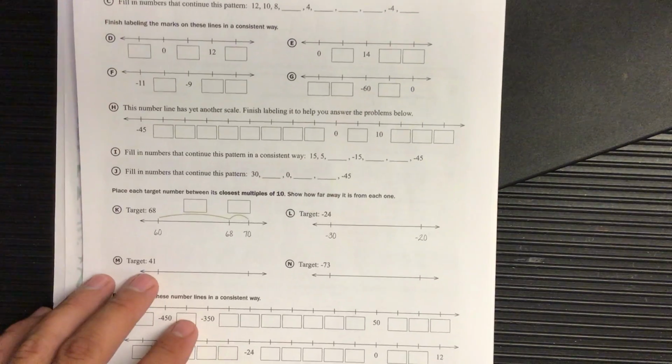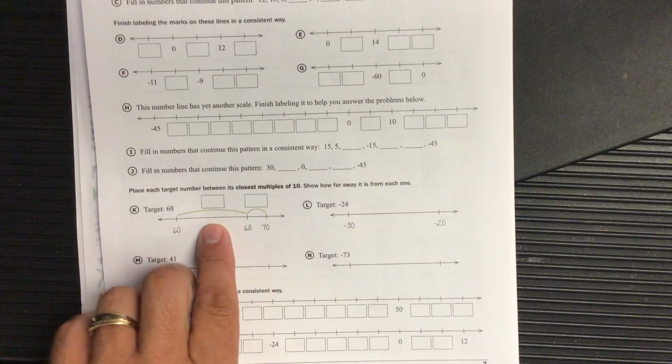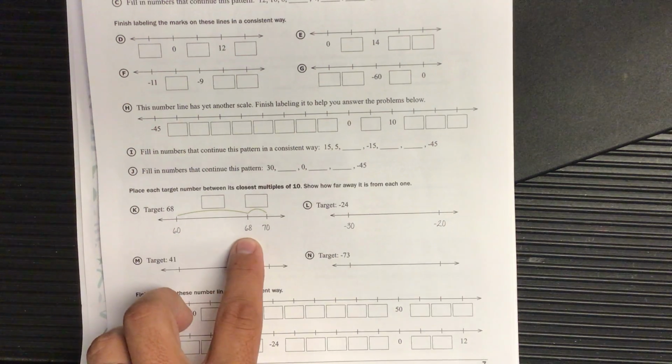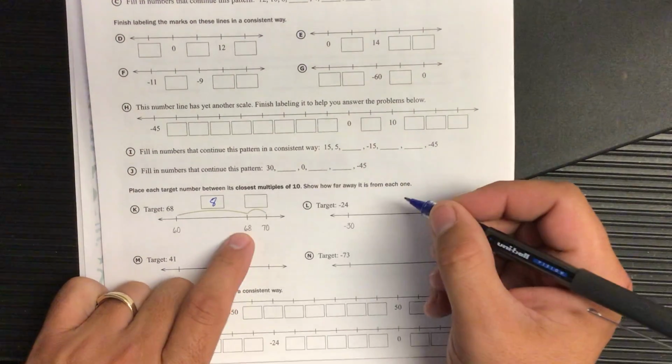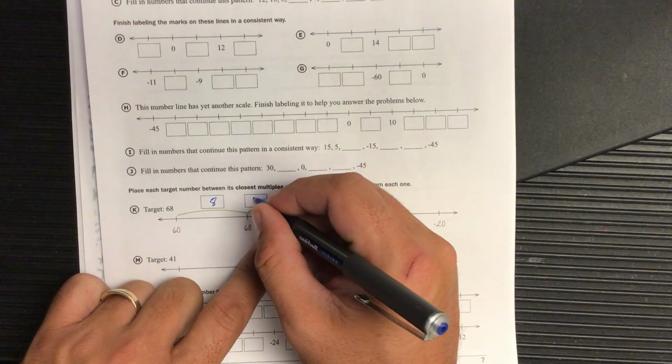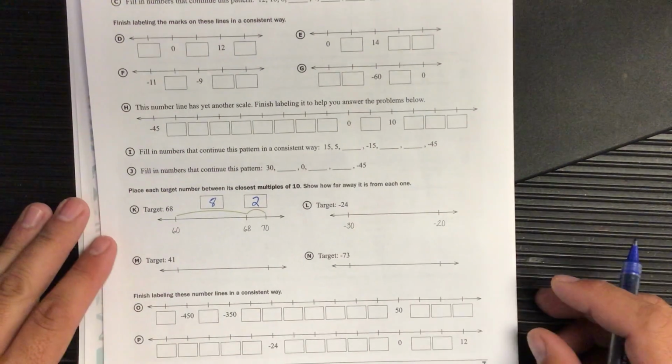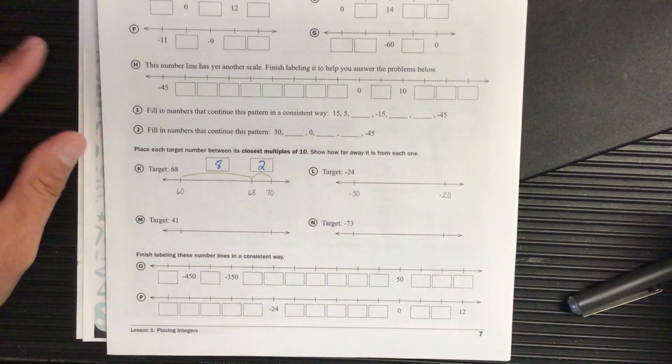All right, so this one you're just figuring out how far they are apart. How far are 60 and 68? 8. How far are 68 and 70? 2. All right, so the rest of those will be due tomorrow.